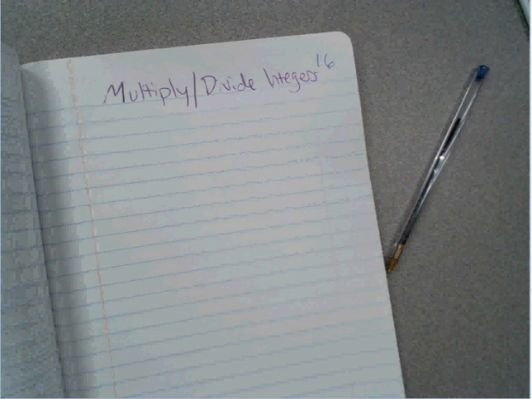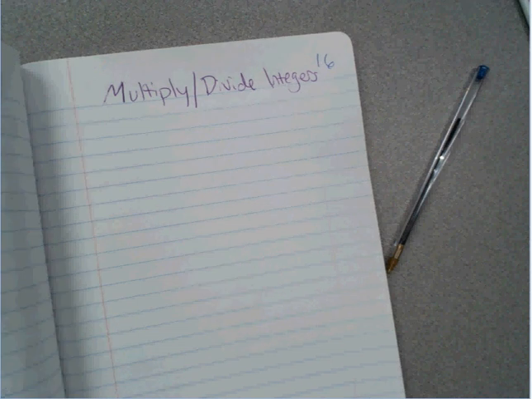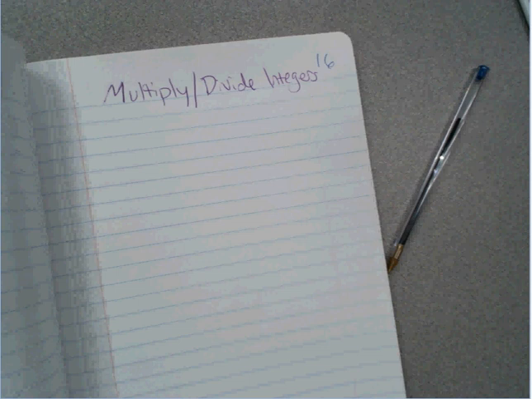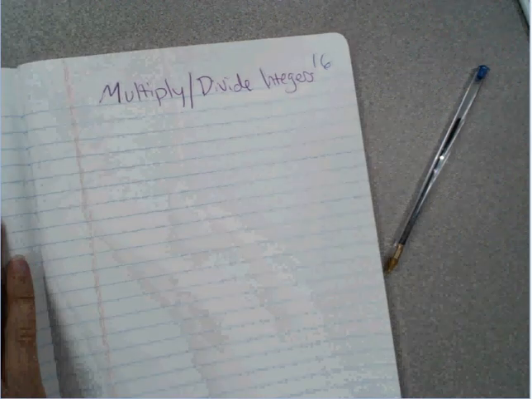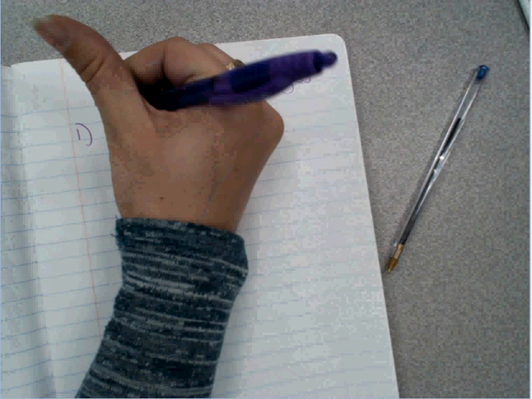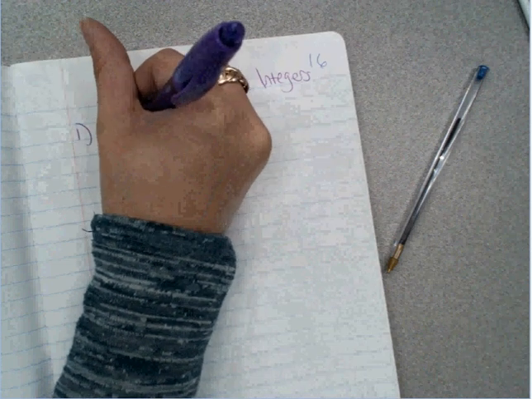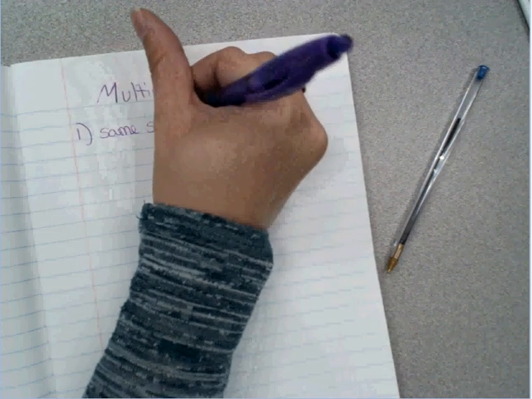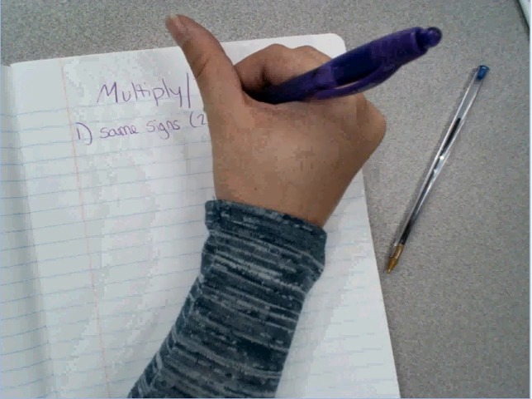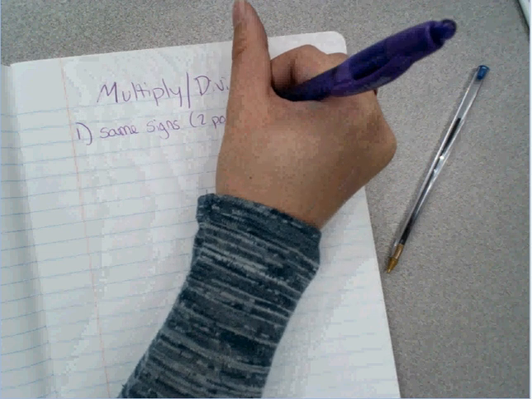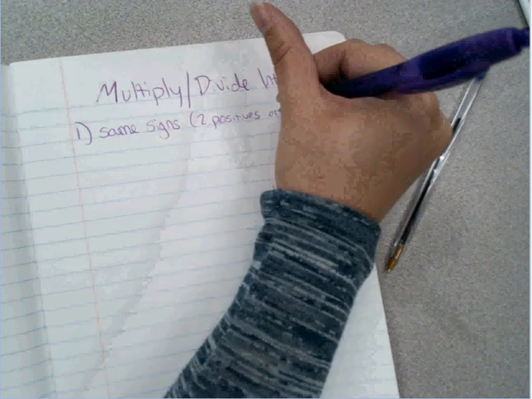So the nice thing about multiplying and dividing integers is there's just 2 rules for us to remember. So the first case we can have is we have the same signs. So either 2 positives or 2 negatives.